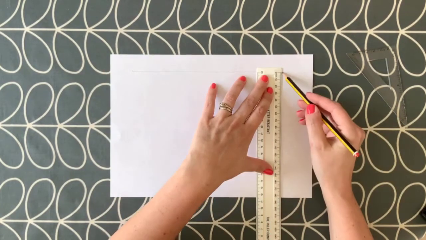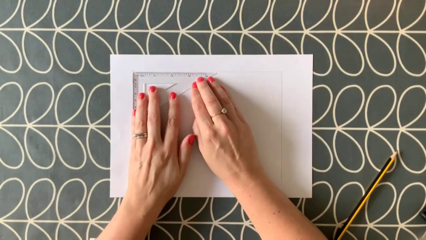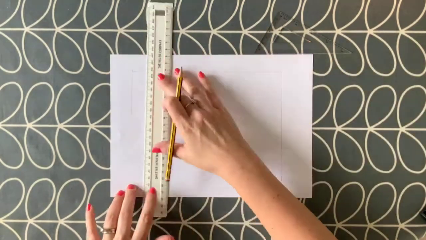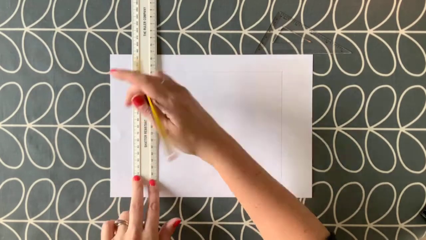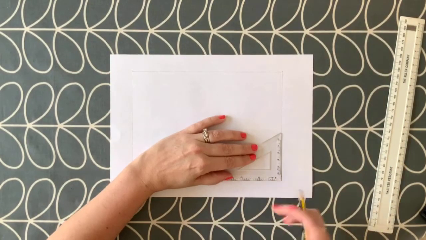I'm going to start by drawing out my rectangular shape on the paper, 22 by 16 centimetres. I will need to ensure that it's a true rectangle, and we'll use a set square to make sure each corner has a 90-degree angle.